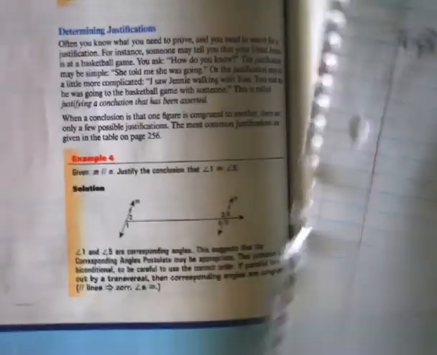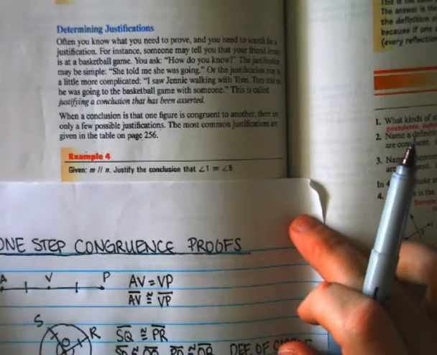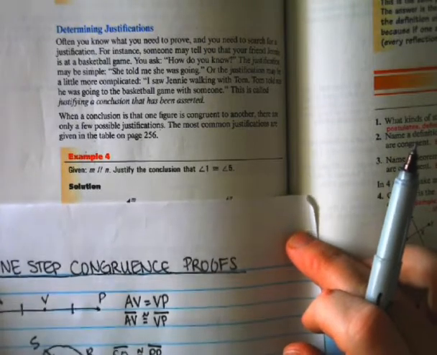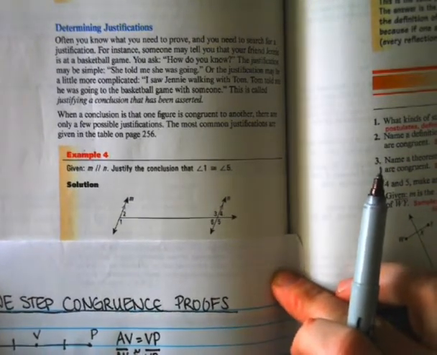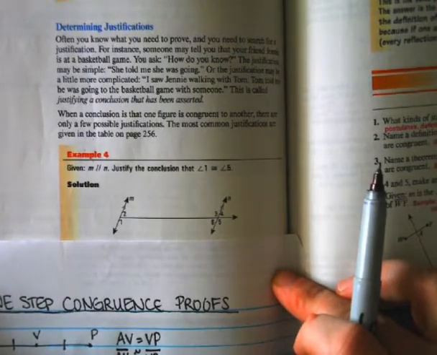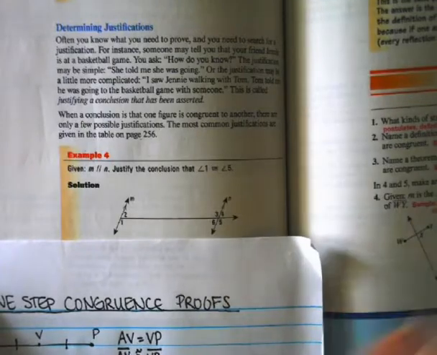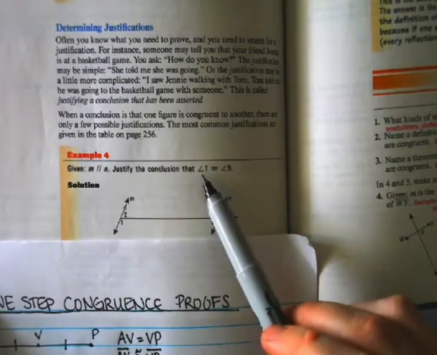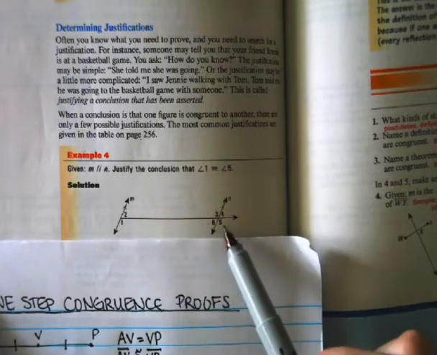All right, let's look at example 4. Given that M is parallel to N, justify the conclusion that angle 1 is congruent to angle 5. This is a picture that they have provided, otherwise I don't think it would make a whole lot of sense. So we are taking that M is parallel to N, and they have that marked on here. How do I know that 1 is congruent to 5?